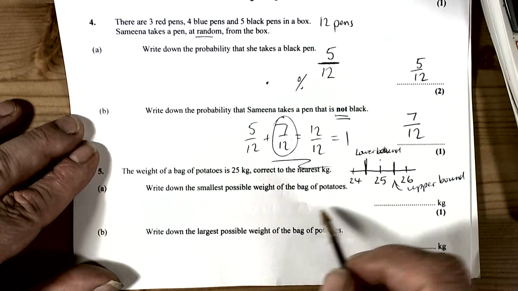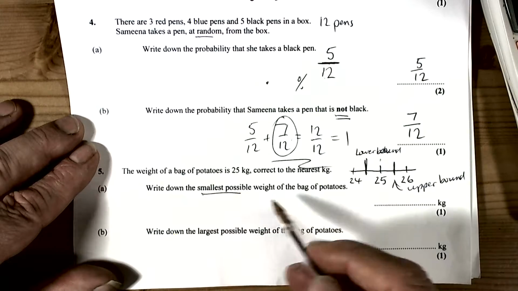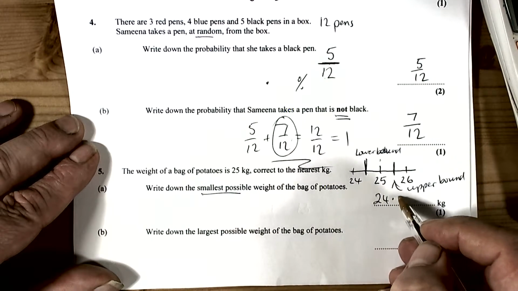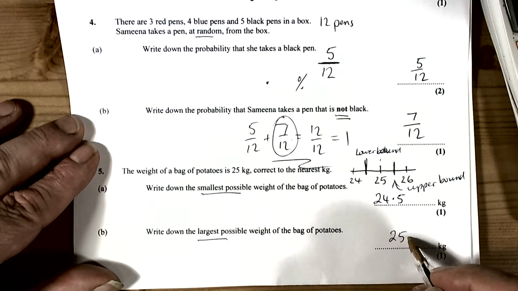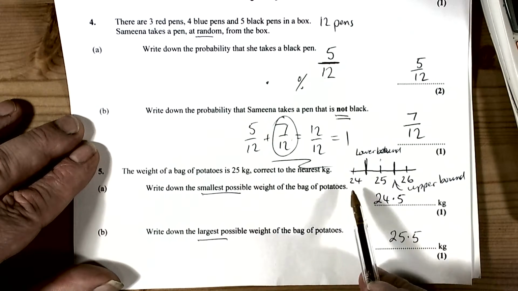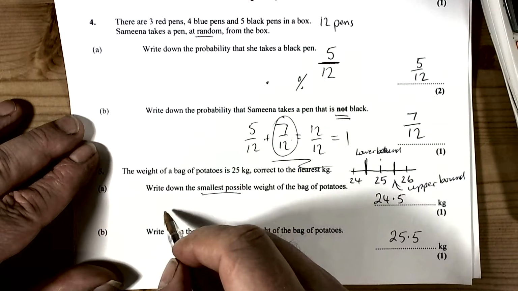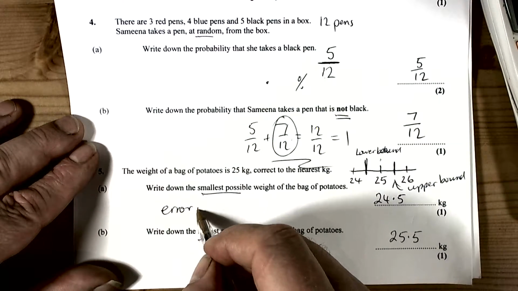So in this case, we know the limits for the smallest possible weight would be 24.5 kilograms, and for the largest possible weight would be 25.5 kilograms. Other ways of thinking of this topic is we could have worked out the error in measurement.